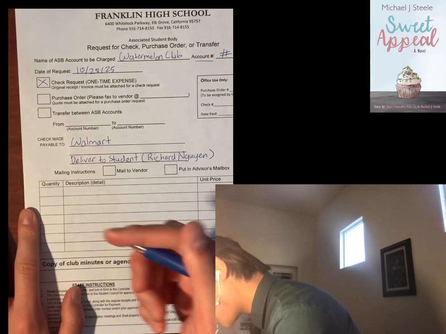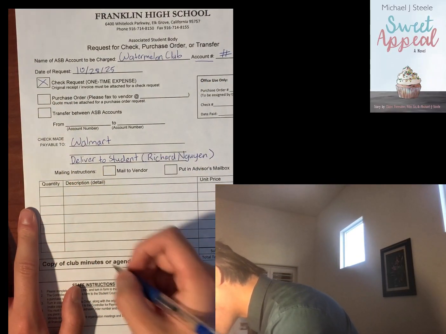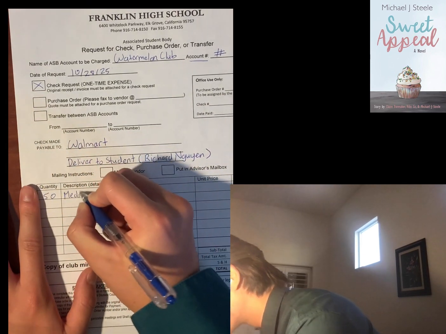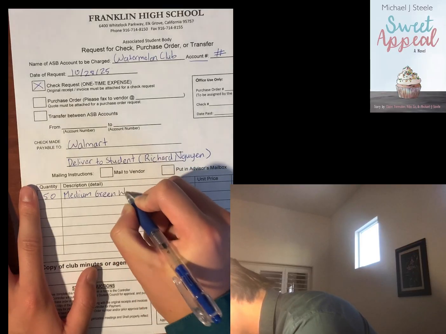Right here is the description of what you're ordering. This should match perfectly with whatever your mock receipt says. So if I'm buying 50 watermelons, I'm going to write 50, and then I'm going to write a description. So let's say I'm buying medium green watermelons.